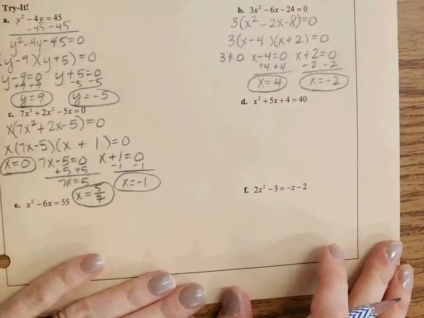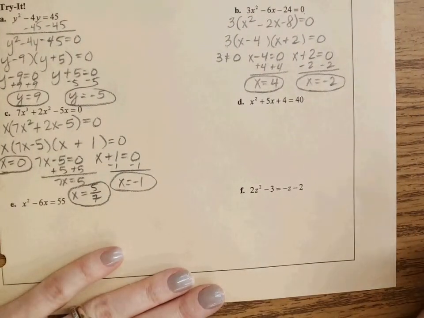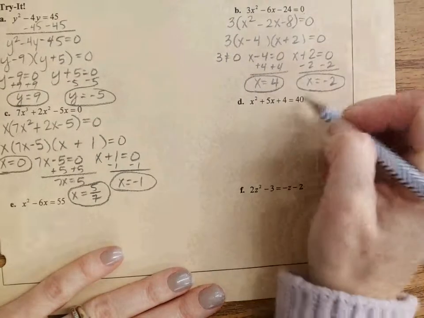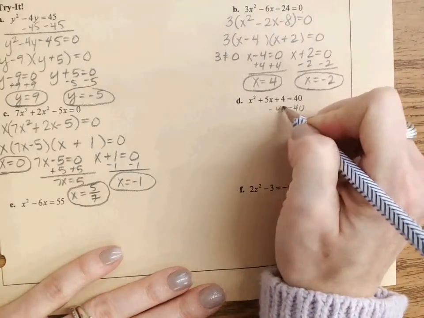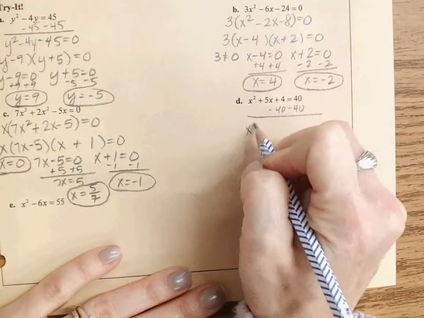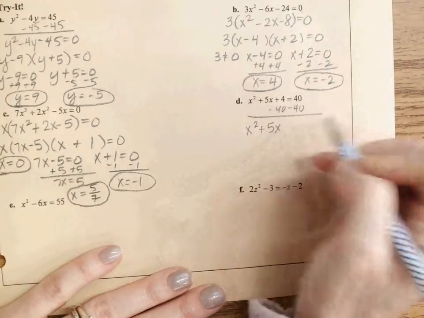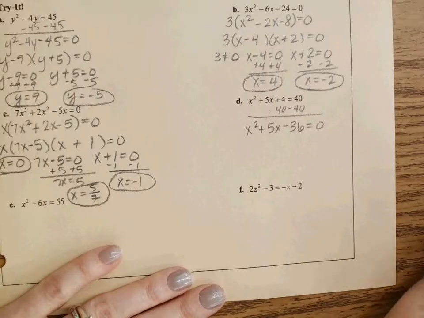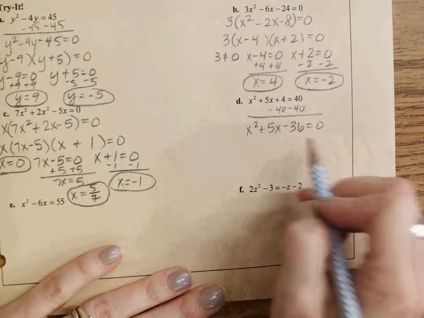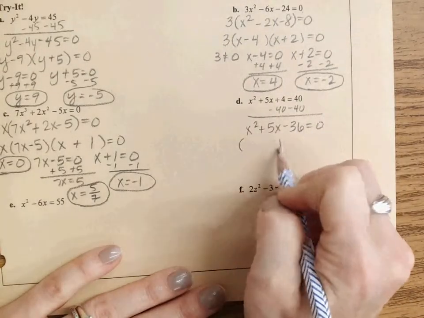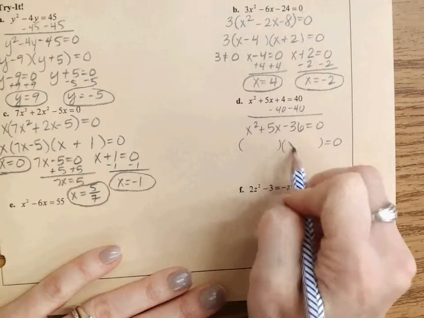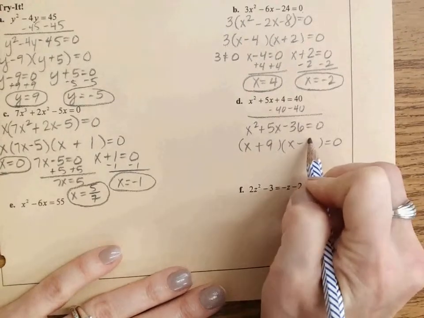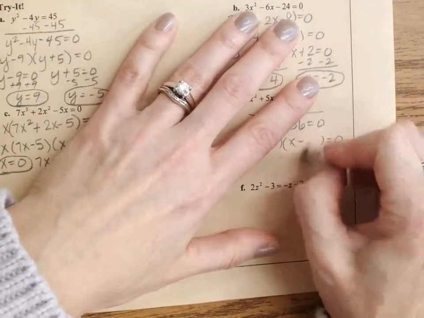All right, let's go ahead and try D. So for D, again on this one, I need to make sure that it's set equal to 0. So I'm going to start by subtracting 40 from both sides. So I have x squared plus 5x minus 36 equal to 0. Factors of -36 that add to 5. Okay, I'm going to have x plus 9, x minus 4.